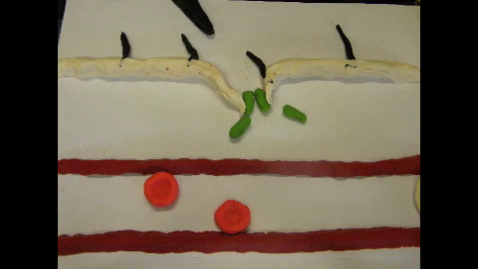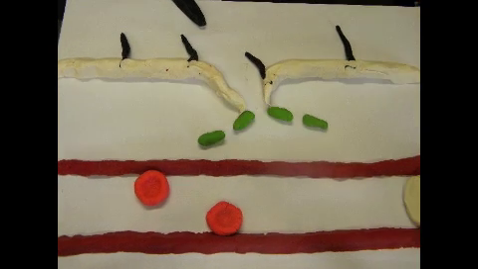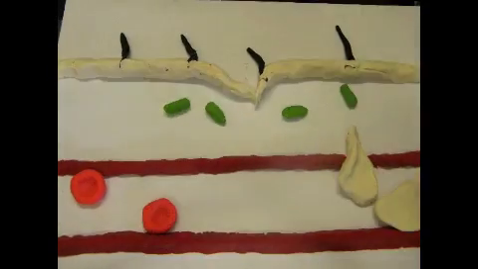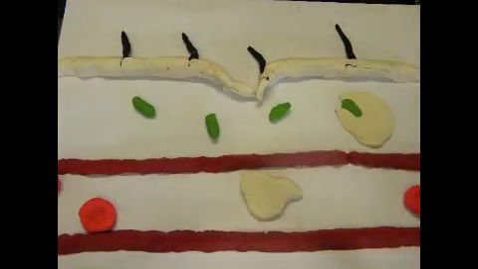Mast cells release histamine, which increases blood flow and vessel permeability. This helps bring macrophages, a type of white blood cells, to the site of injury. Look! There's a macrophage! The macrophage enters the interstitial space and engulfs the pathogen.